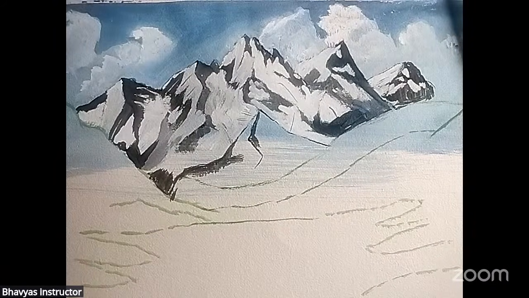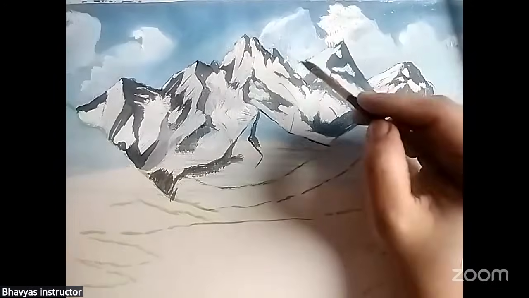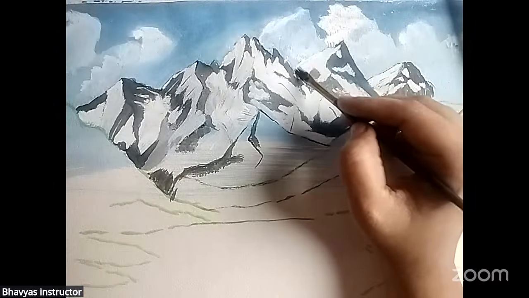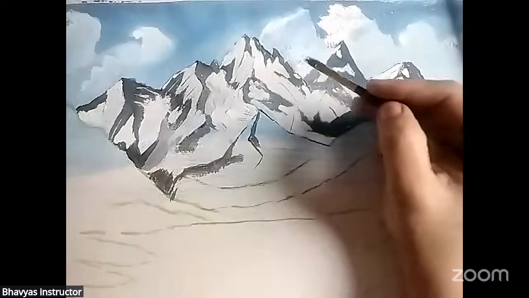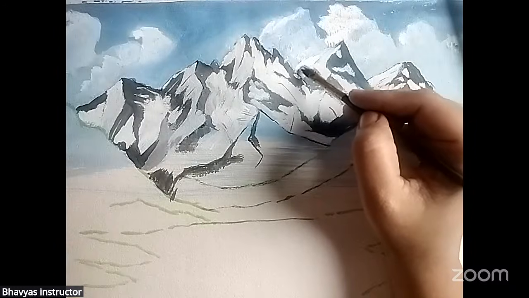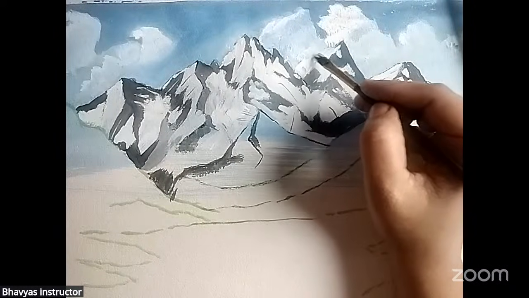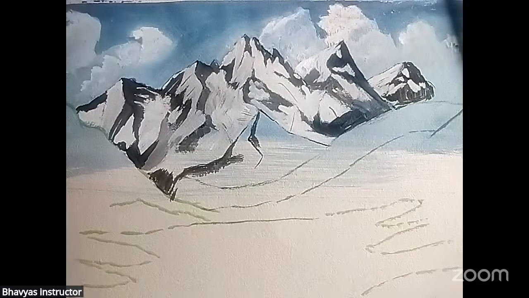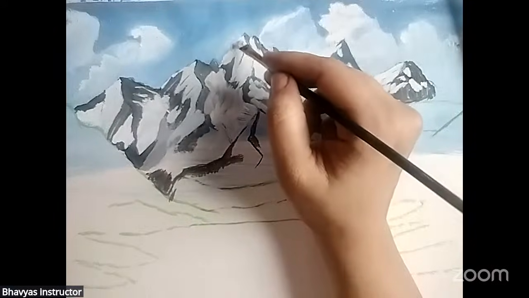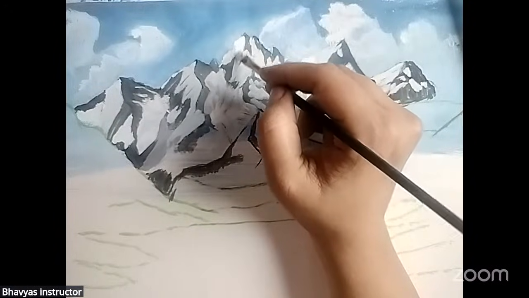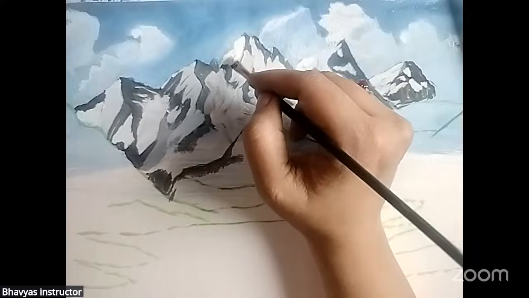Okay. Now this part I want a little more white. So this is the highlight part where I want more white. So I'll take white directly and I'll add thick white. I have not mixed it with blue, water, anything. So that part should look highlighted. Highlight value should look proper. Even at the top of the mountain here, white is looking more, this part.